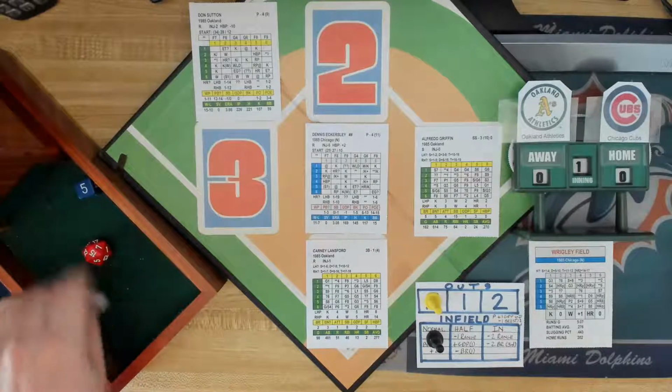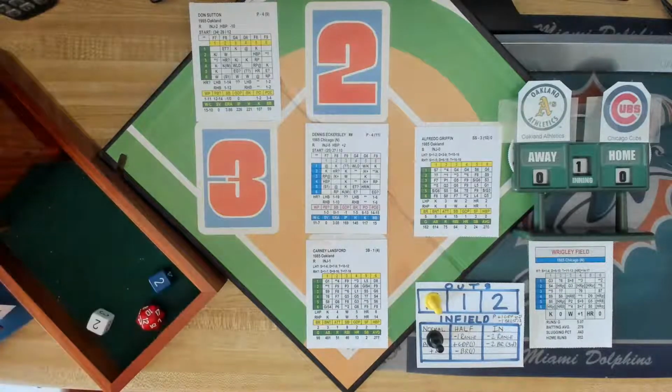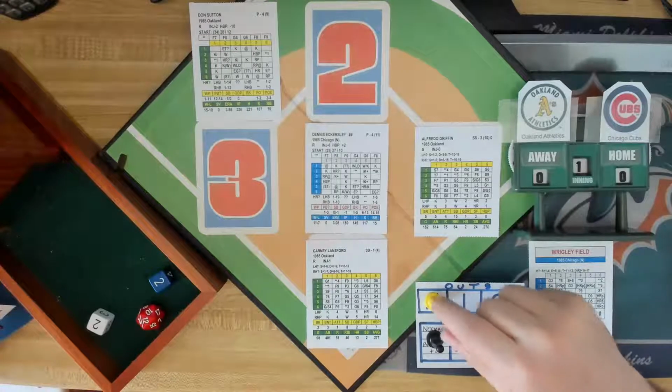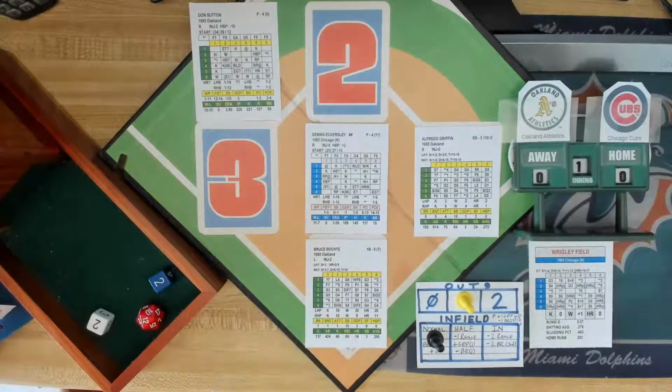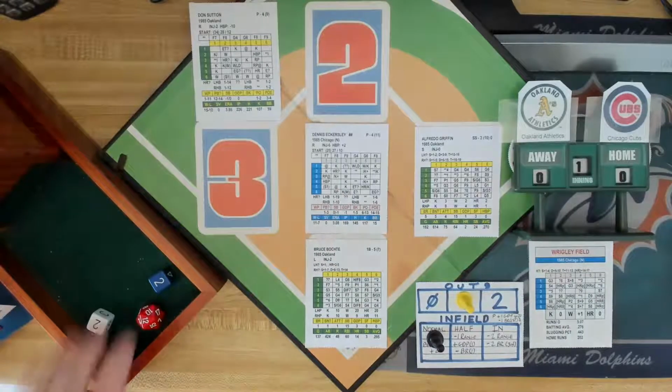So Lansford does get to swing. That is a 2-2, and he flies out to right field. That's not what you wanted. So a fly out to right, and Griffin has to go back as the hit and run runs into a fly out. Here's the first baseman, Bruce Bochy.